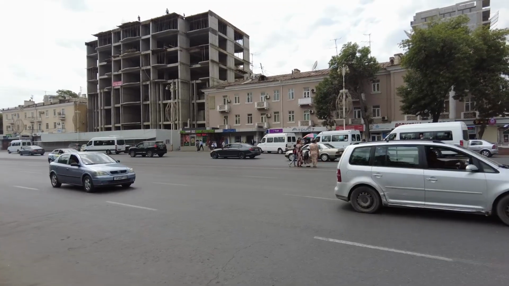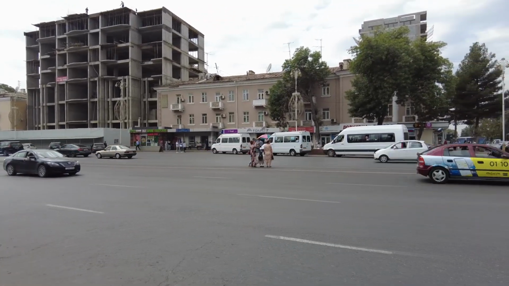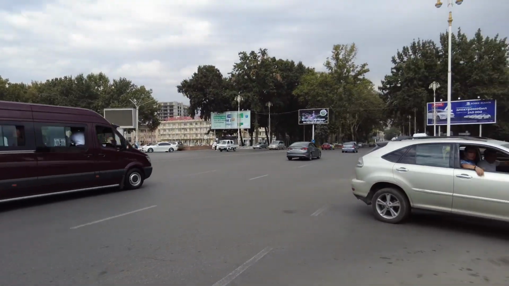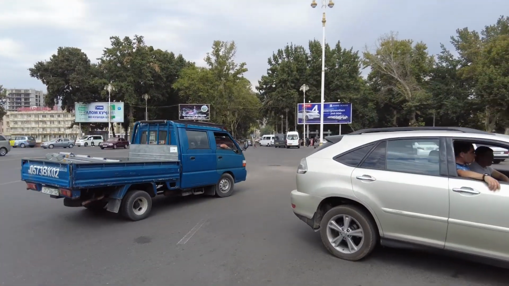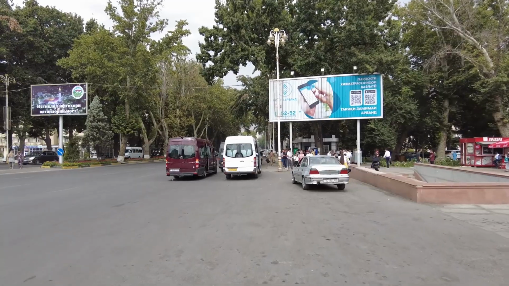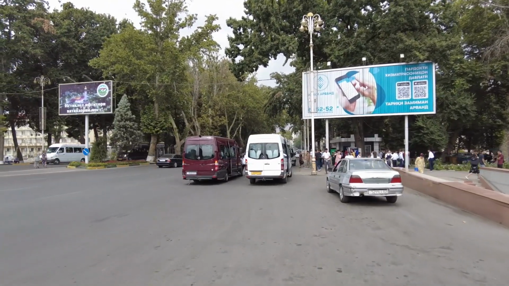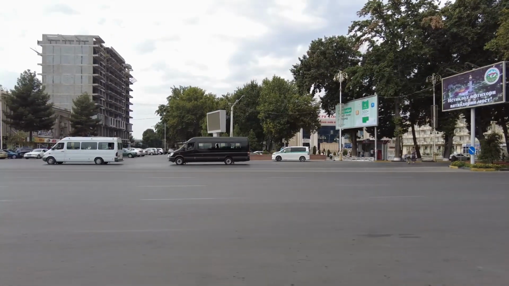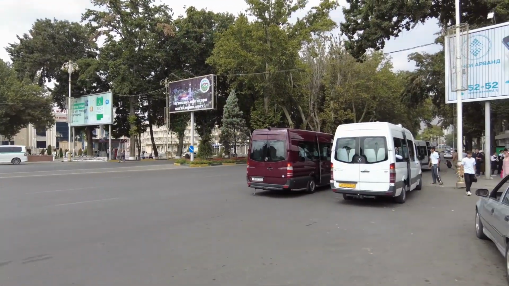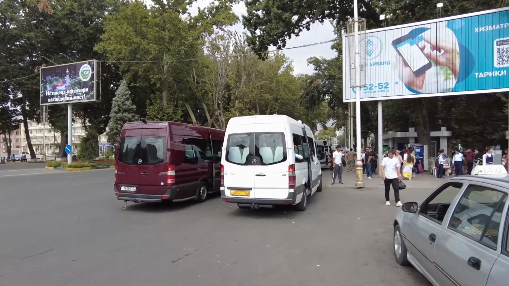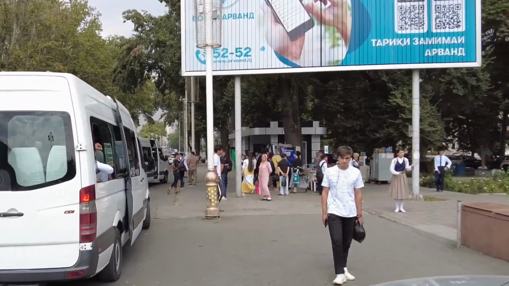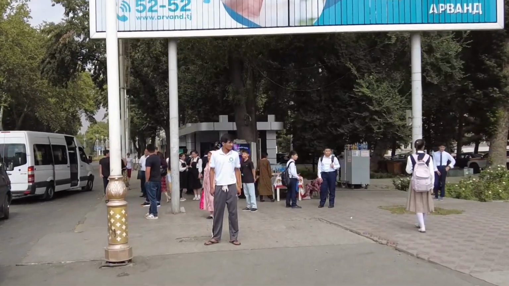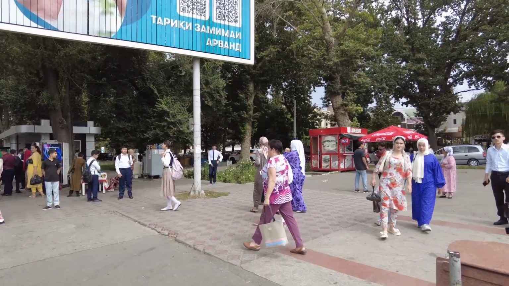As you can see, buses are rare. There are more marshrutkas, vans, like that one over there also. Let's take a look. Marshrutkas, like that one also. They are on a set route. There are actually numbers. And there are a lot of school children here in Tajikistan. So let's cross the road.